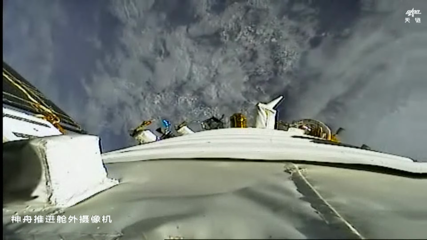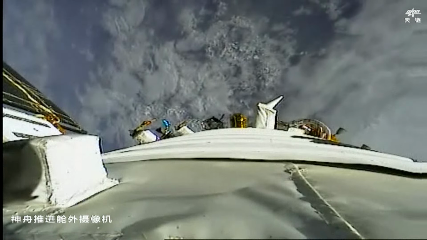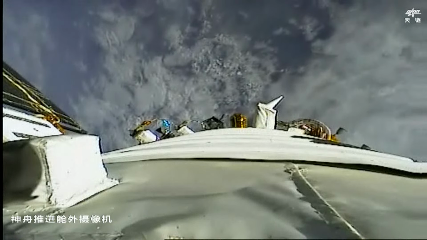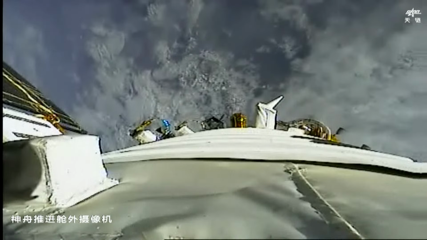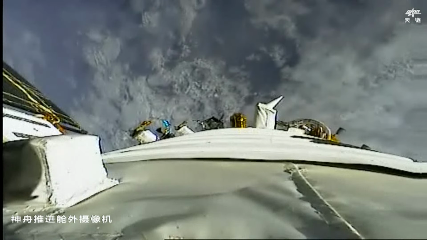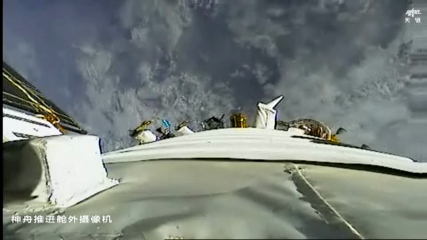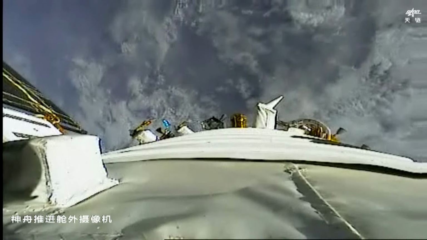Right, and Professor Yang, still focusing on this 9-hour-long spacewalk conducted by the Shenzhou-19 crew. Explain to our global viewers, how significant is this? As Professor Zhang has already mentioned, it's a world record. One amazing thing is that the designed time for one single EVA is 8 hours. But how can we conduct a 9-hour EVA?